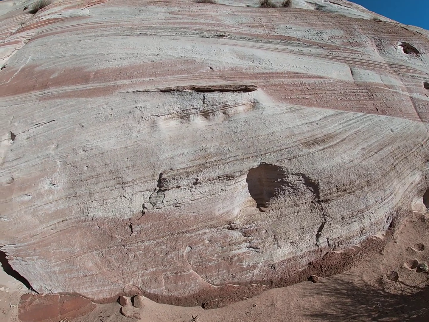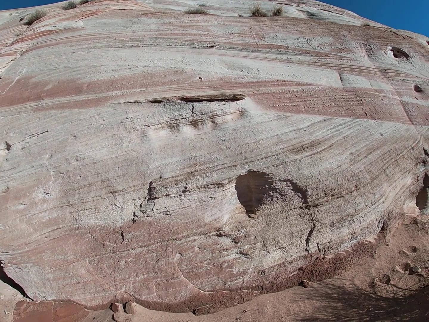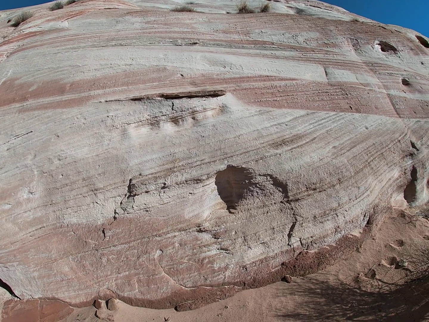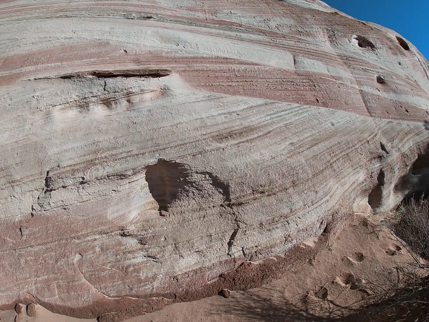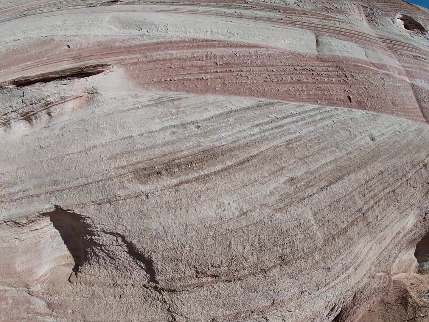So why are these rocks deposited at an angle? Were they tilted this way? No, they were deposited this way. And what we're looking at is actually the remnants of a sand dune. So let me see if I can explain this.